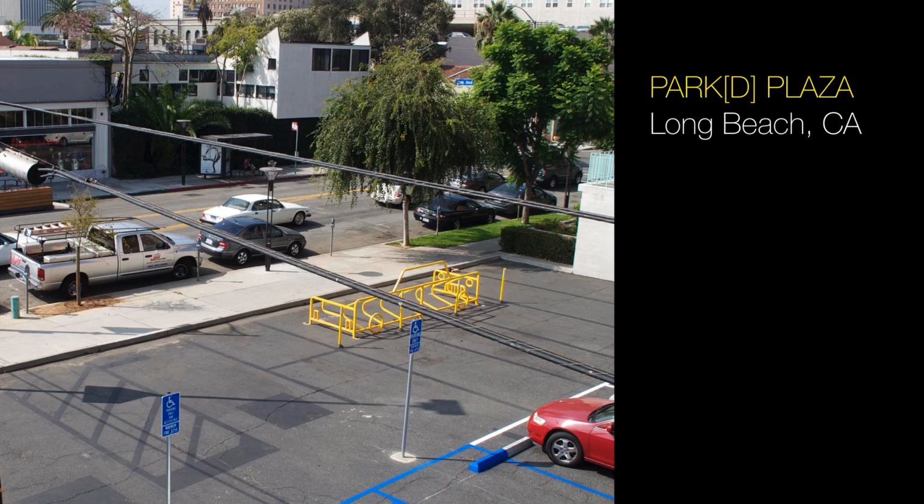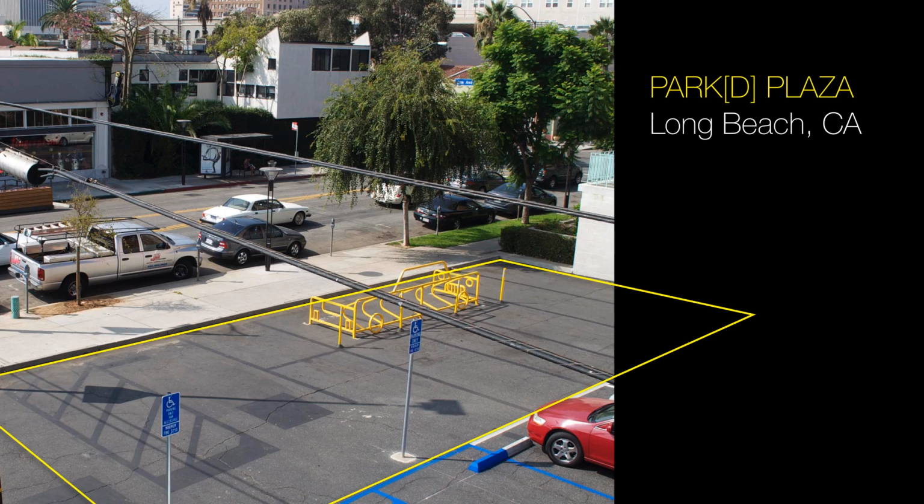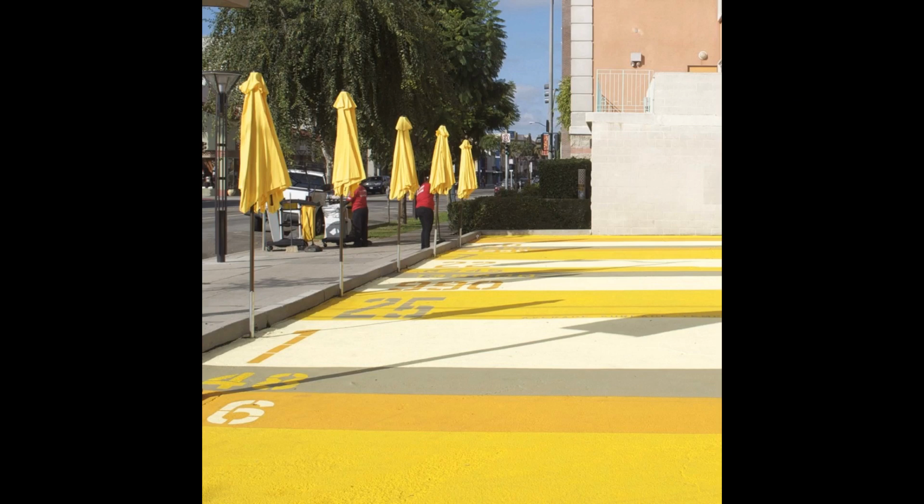This is Park de Plaza in Long Beach, California. It's in a little neighborhood, and it is just 2,250 square feet. That's it. It's within that little yellow square that I put there. And they did this in 2014. There it is, 30 by 75 is the size of it. And they did this for $6,000.